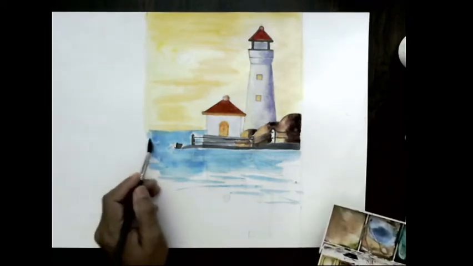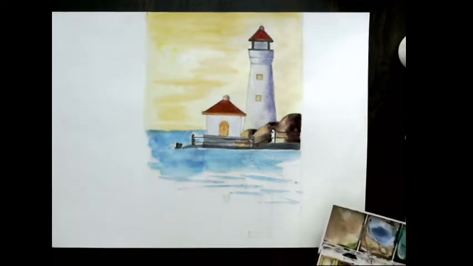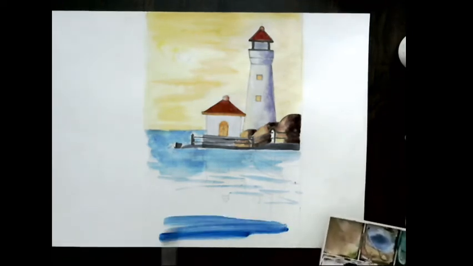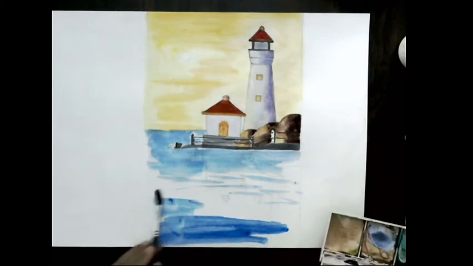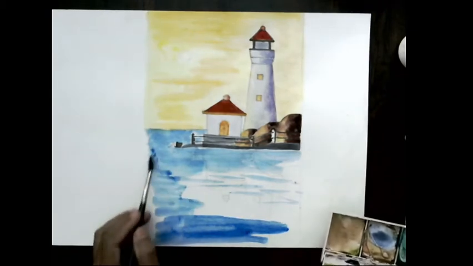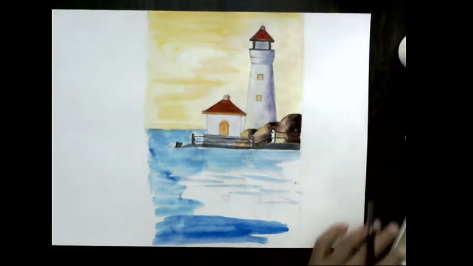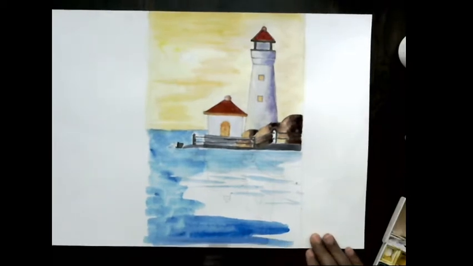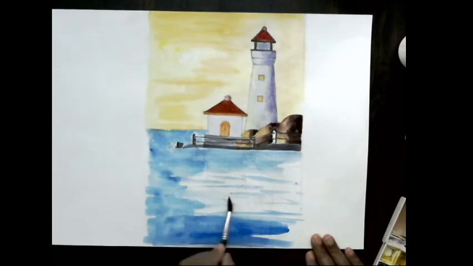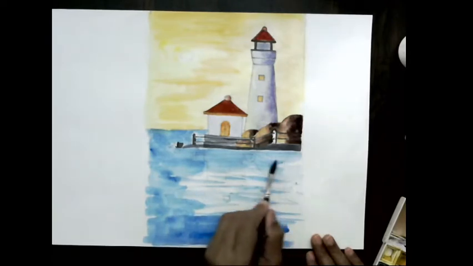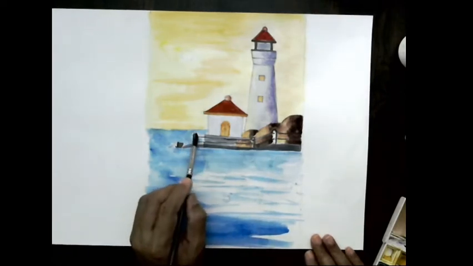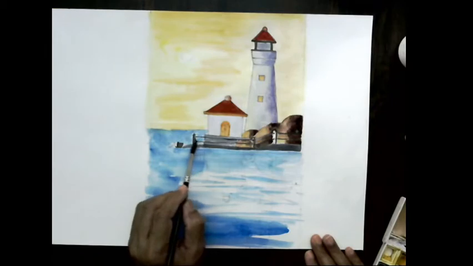Then keep doing a little bit darker here as it approaches near us. We can leave a little bit of whites in between, and later on we can paint a few highlights also on the surface of water.